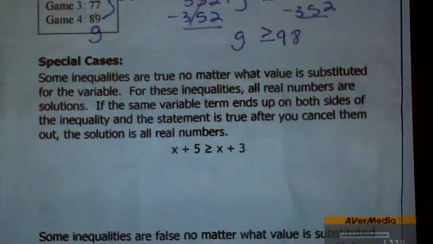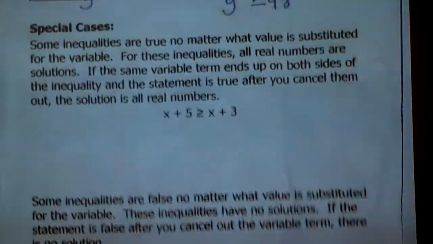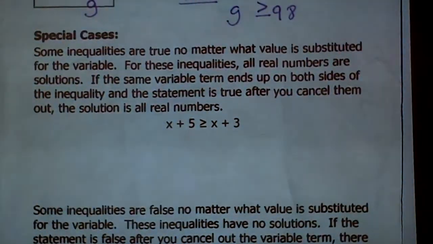Now we're going to talk about something very special. Special cases. Because sometimes when you're solving an inequality, there are no solutions. And sometimes any number you plug in can be a solution. So you'll kind of know when you get there. You'll get to the point where you're like, well, what am I supposed to do now? The x's are gone. So take a look.